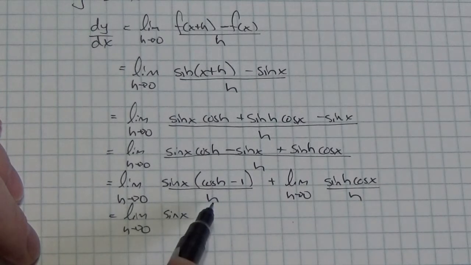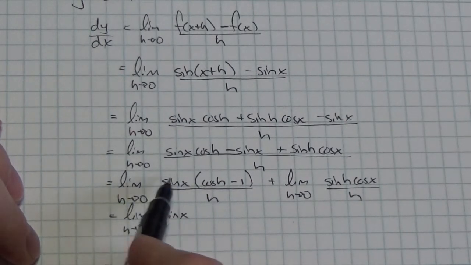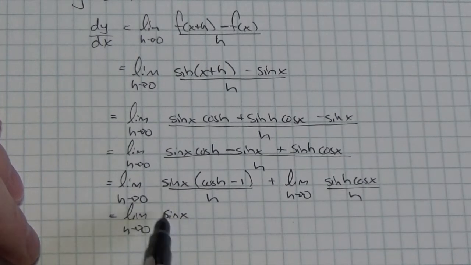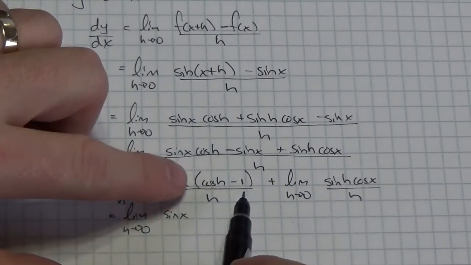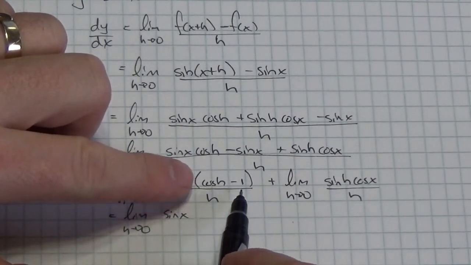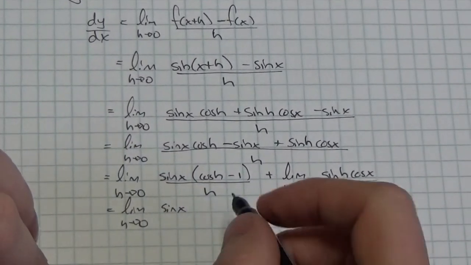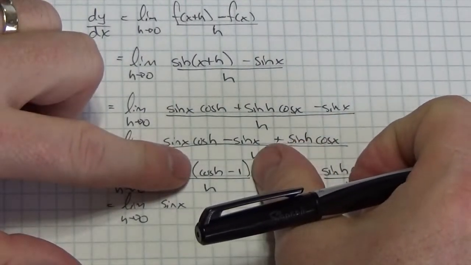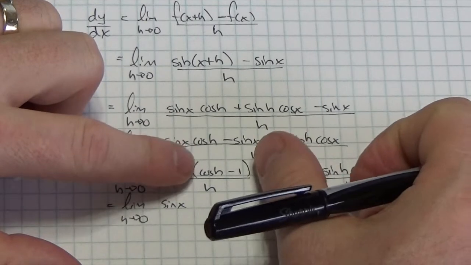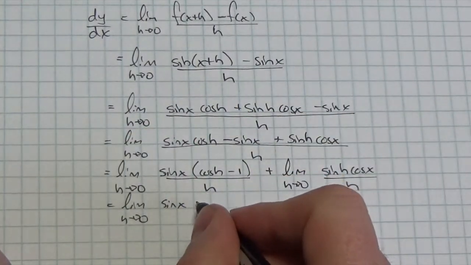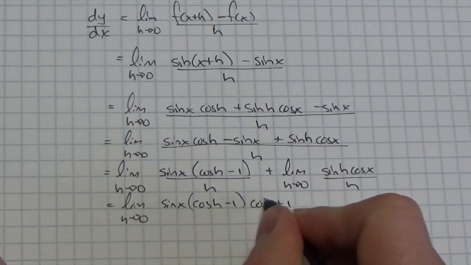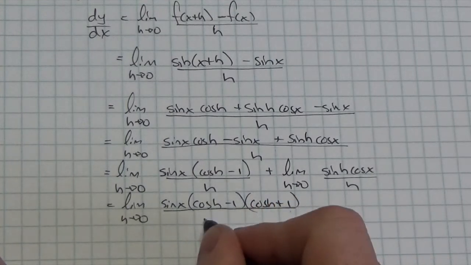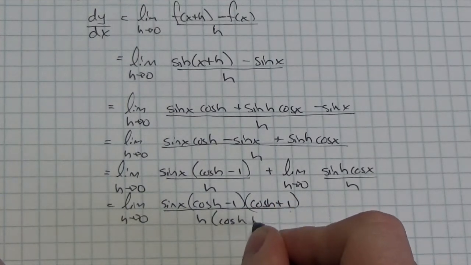I've got h going to 0, and I've got the sine of x. Well, I'm not going to be able to build the fundamental trigonometric limit out of that sine of x. I've got to do something with this cosine of h minus 1. But I do notice something special about that cosine of h minus 1: I see a factor from a difference of squares, cosine of h minus 1, cosine of h plus 1. So I'm going to multiply this by the cosine of h plus 1, all over h multiplied by the cosine of h plus 1.